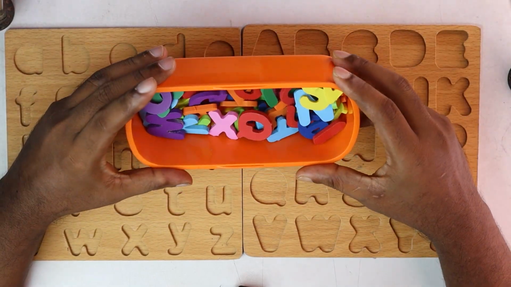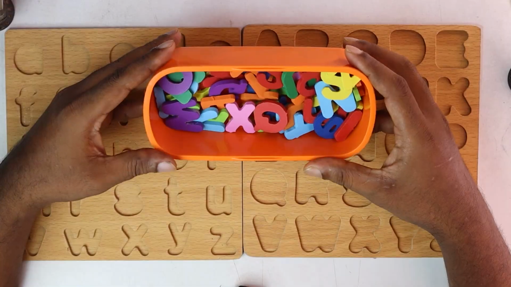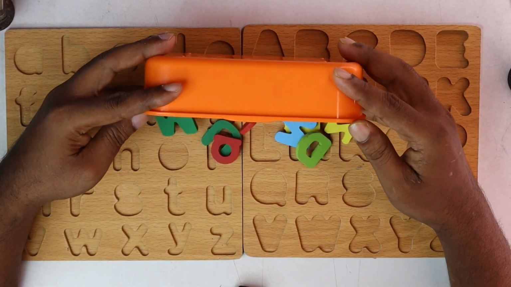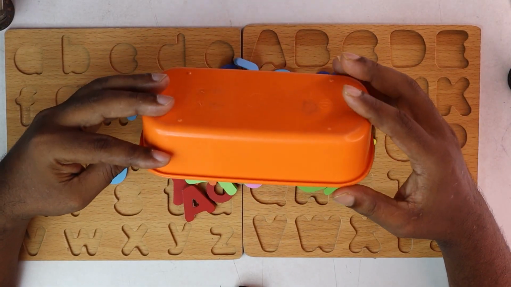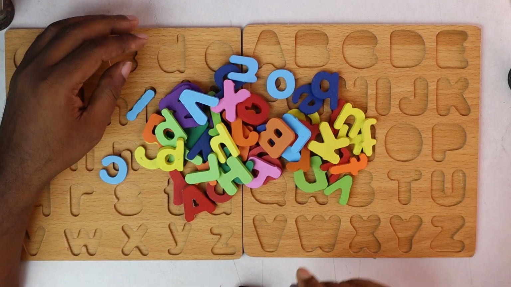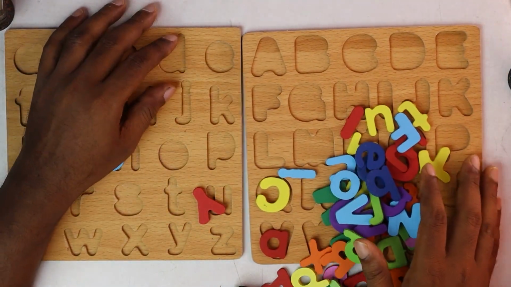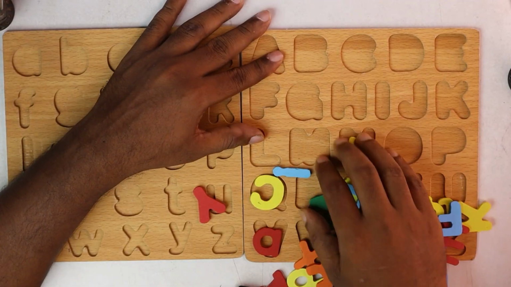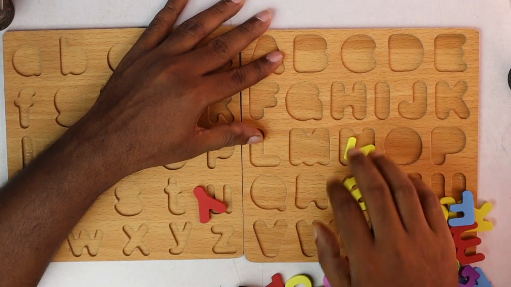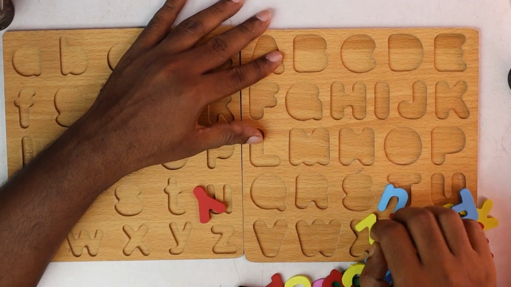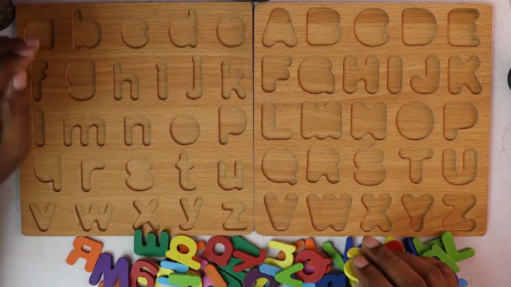Here you can see I have used alphabet. Let's match all the alphabet. So let's get started. Today let's try something different. So let's start.